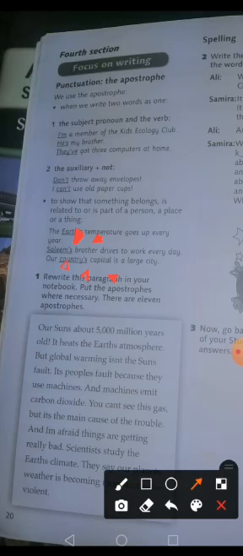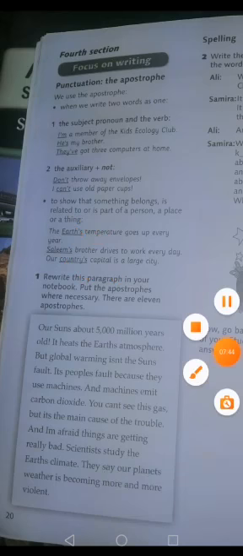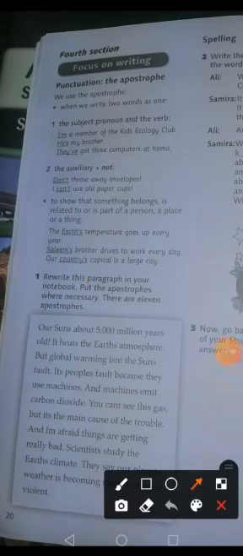So, we use the apostrophe in 3 cases. The first one with the subject pronoun and the verb. The second one, the auxiliary plus not. And the third one to show that something belongs or is related or part of a person or place or thing, okay?